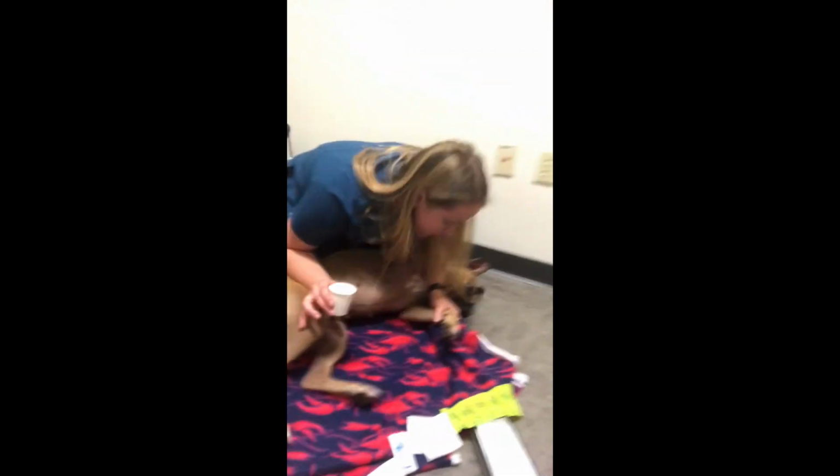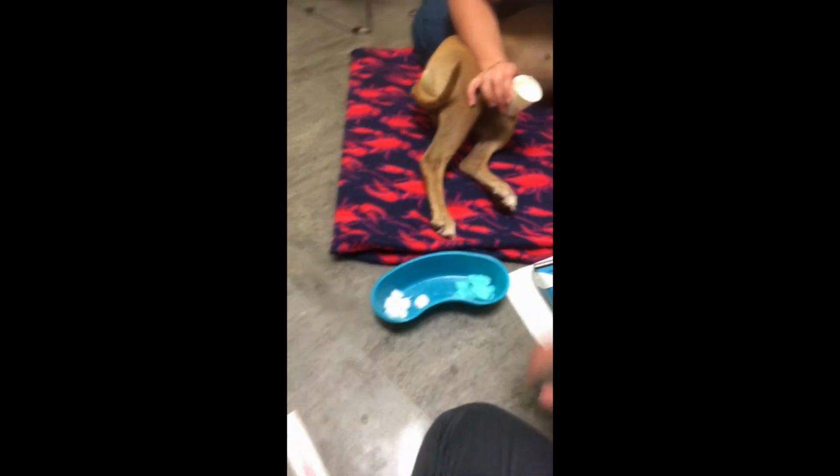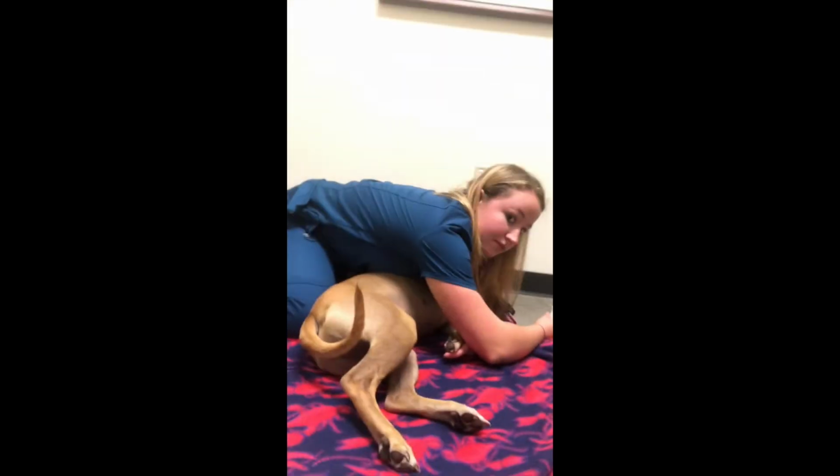So I'm going to place a saphenous catheter in this patient here. We have her in lateral recumbency. I have all of my things. I have some catheters to choose from, my clippers, my cap, some scrub and alcohol, and we will go ahead and place this.